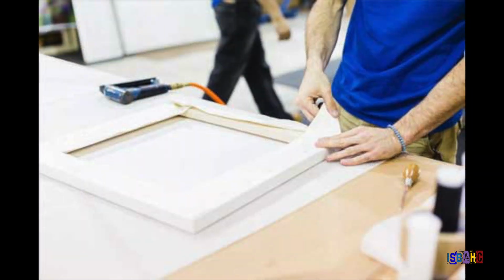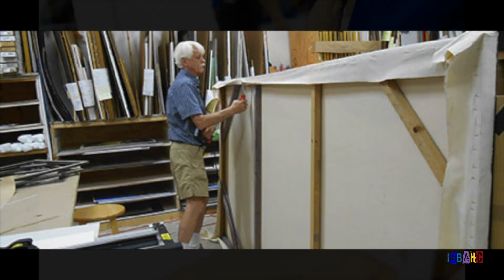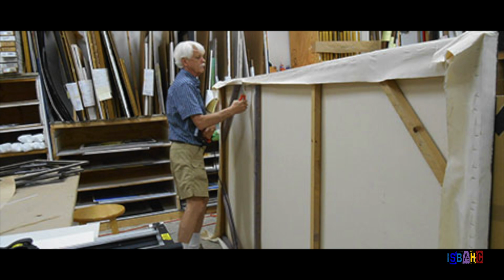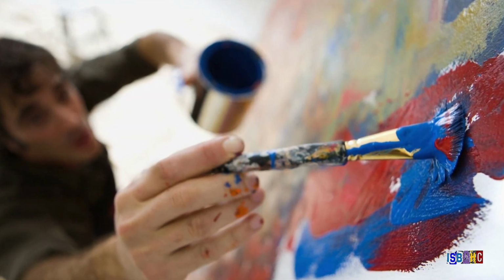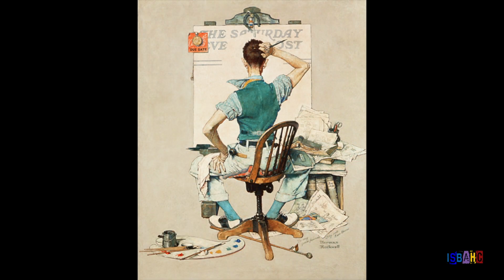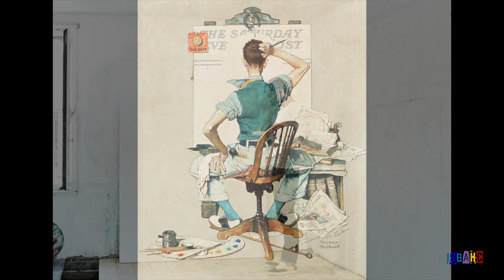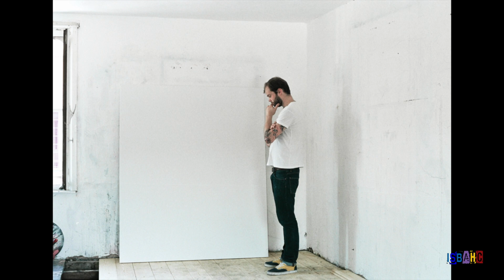A rectangular canvas affords an artist a specific boundary. The edges of the canvas dictate where the image exists. But some artists have found these boundaries to be restrictive. What happens when a painter goes beyond the limits of the rectangle?